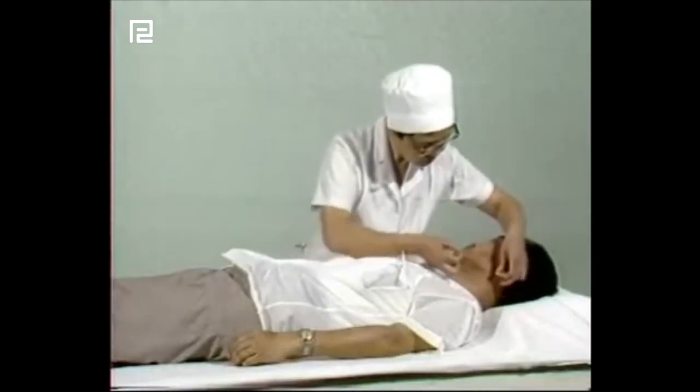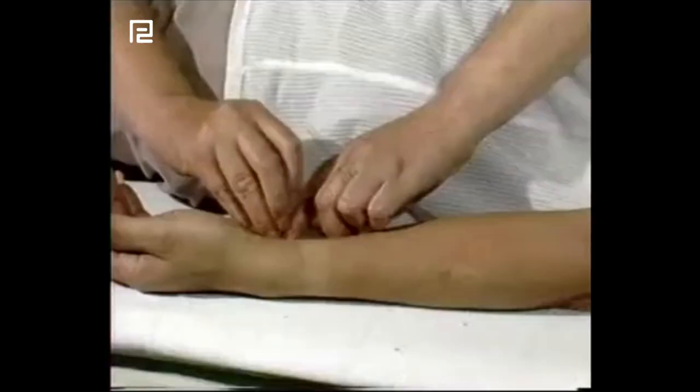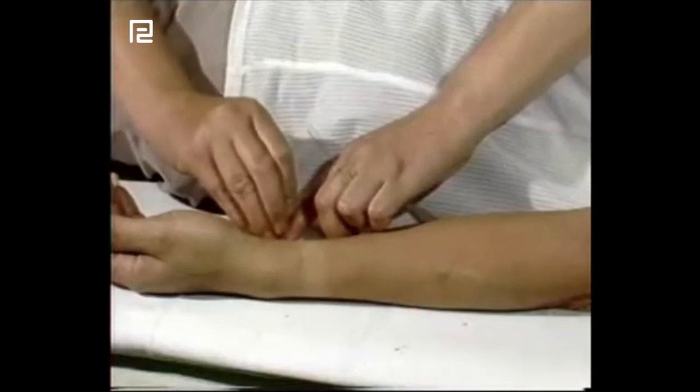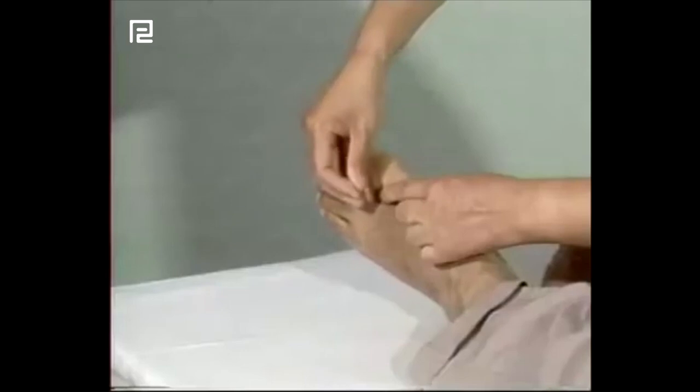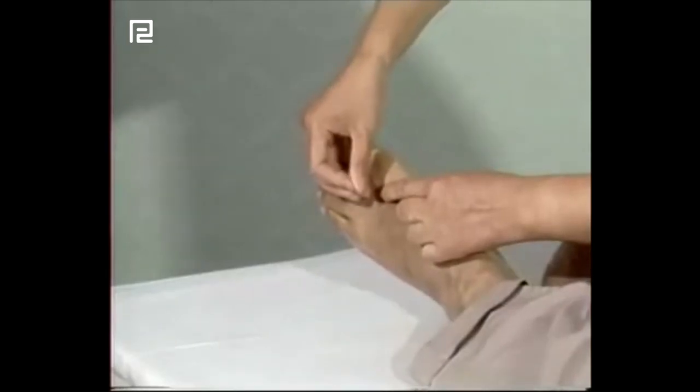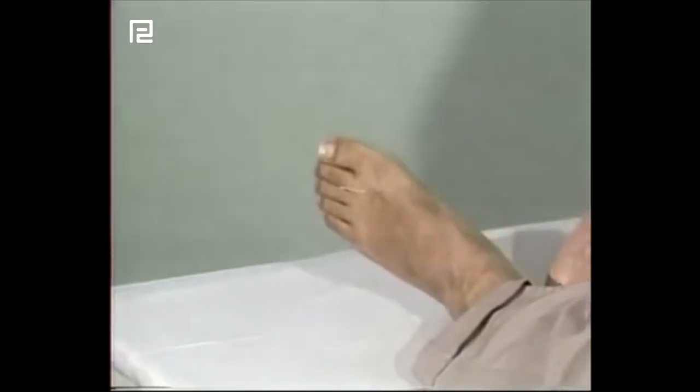Puncture Taichong, Liver 3, with the twisting and reducing method. Needle Anmian, Extra Point, and Shenmen, Heart 7, with an even movement method and retain for 30 minutes. Treat once a day. 10 treatments make up a course.